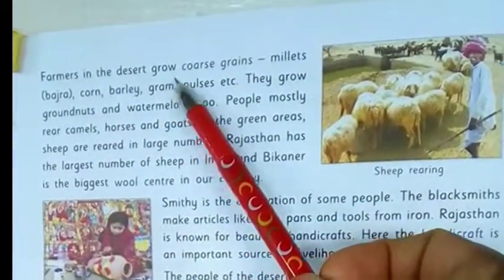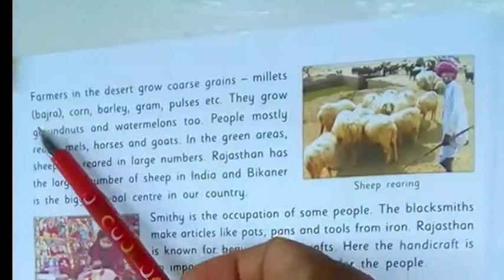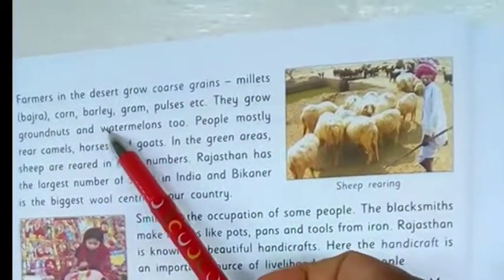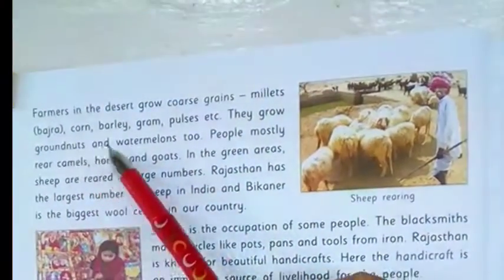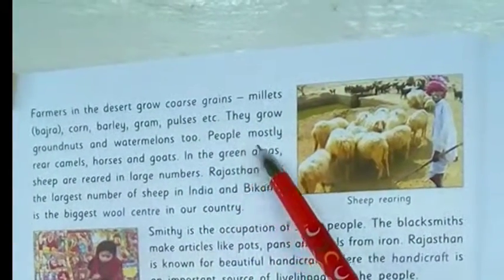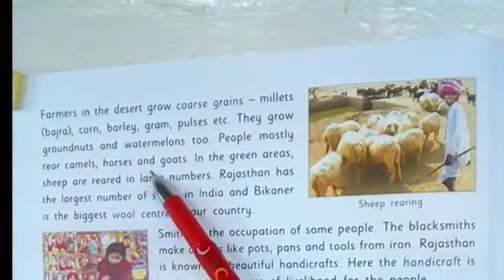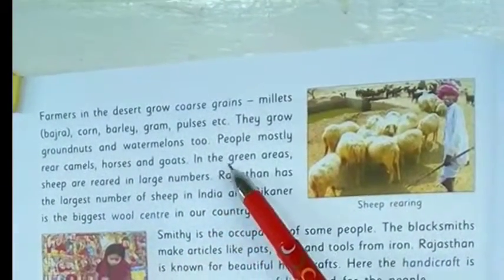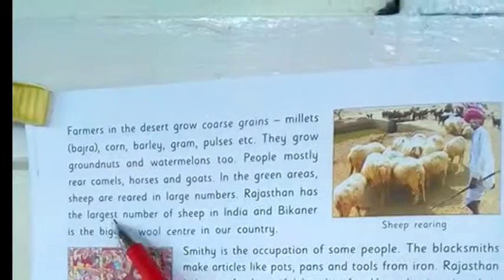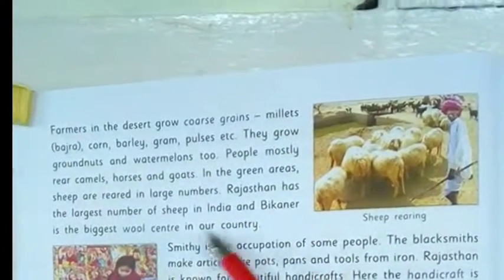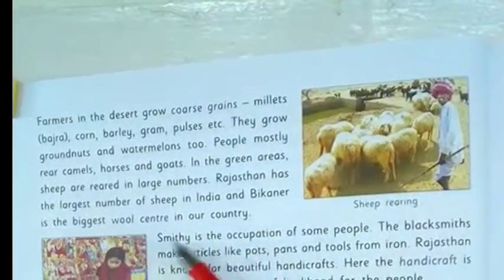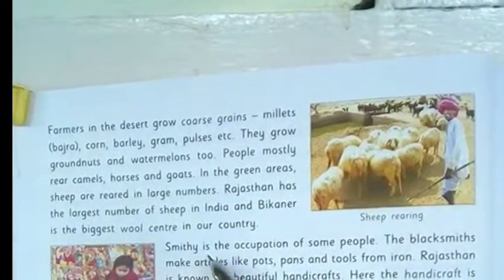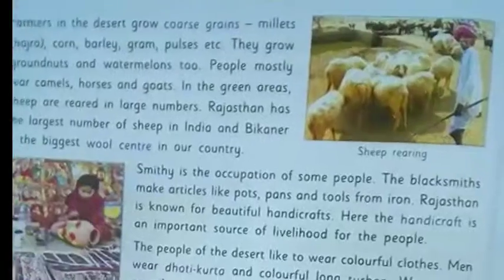Farmers in the desert grow coarse grains, millets such as bajra, corn, barley, gram, pulses, etc. They grow groundnuts and watermelons too. People mostly rear camels, horses and goats. In the green areas, sheep are reared in large numbers. Rajasthan has the largest number of sheep in India, and Bikaner is the biggest wool center in our country.